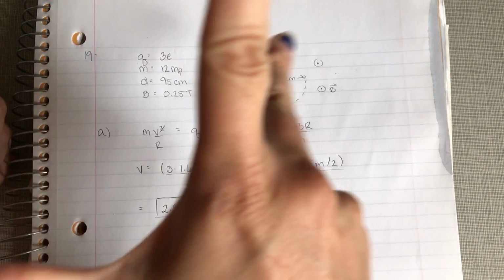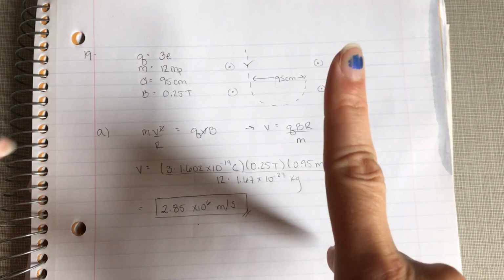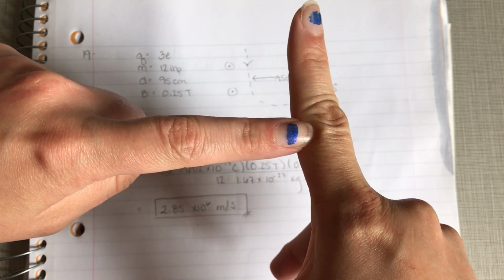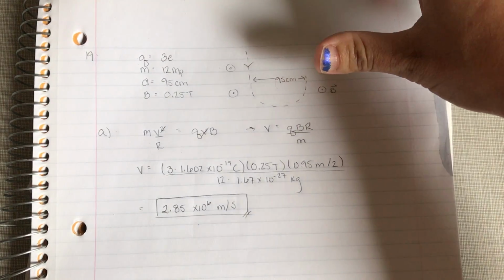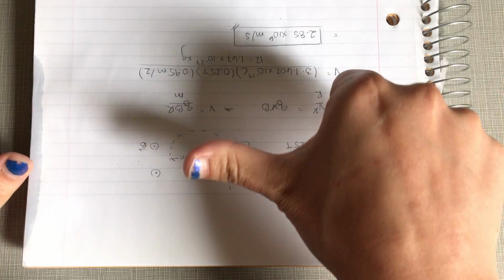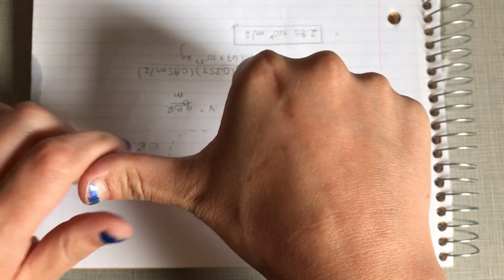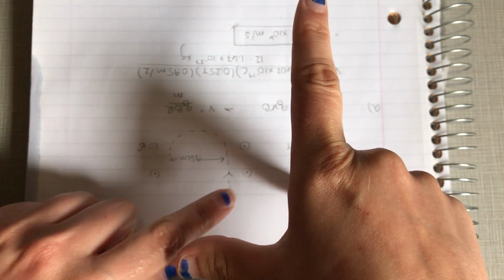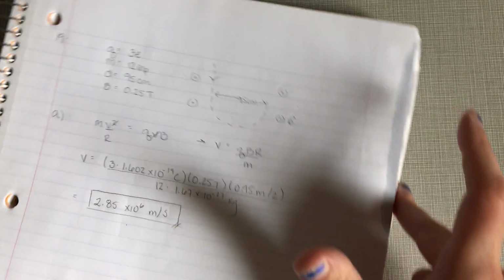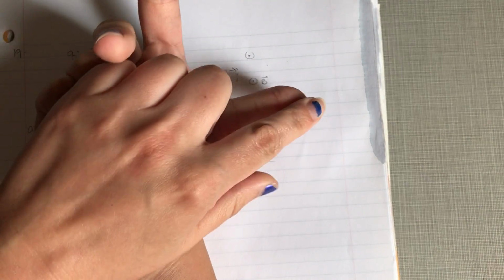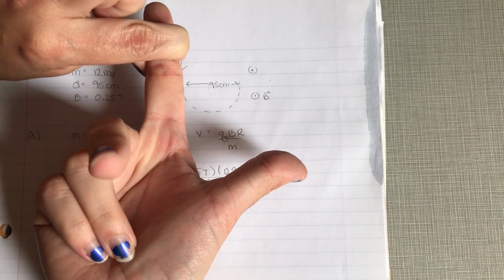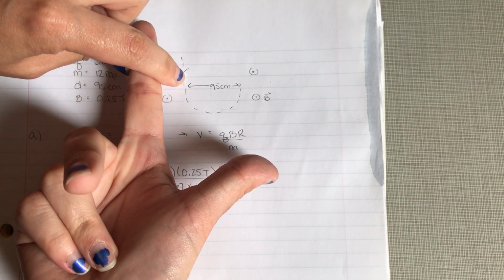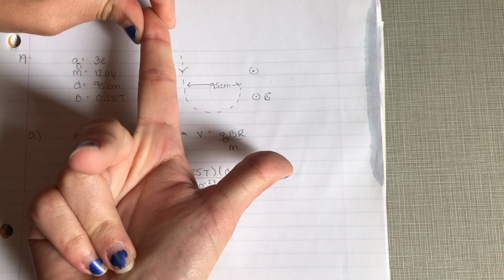Now to find the direction, we come to our handy dandy right hand rule. This is my first vector, qv cross B equals F. If I line this up with my notebook, my force is pushing the particles left, so my force is left. My B is out of the page. So force is left, B is out of the page, and qv is going to be this one. Because qv is pointing in the opposite direction of what the picture shows, that means I have negative charges.